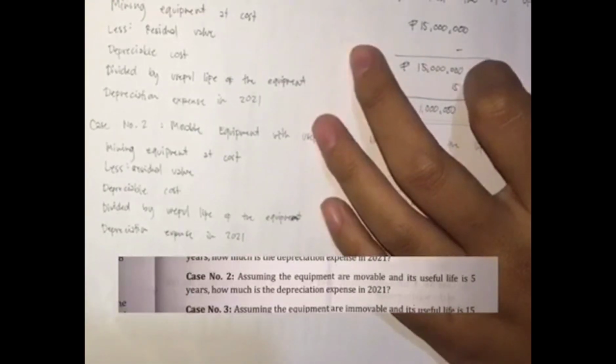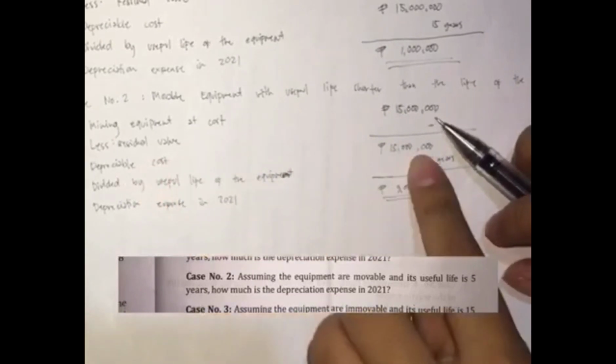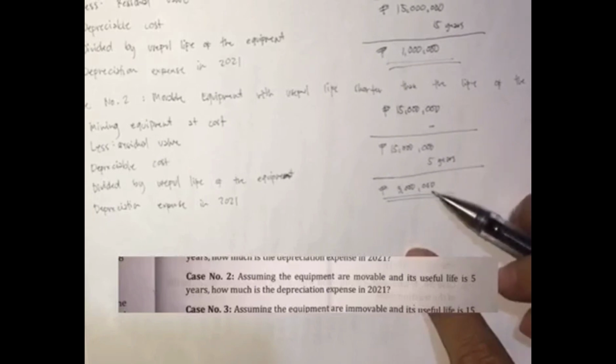Ang case number 2. Assuming the equipment are movable and its useful life is 5 years, how much is the depreciation expense in 2021? So, movable equipment with useful life shorter than the life of the wasting asset. Mao ra gihapon siya sa case 1. Ang nakalahi ra is 5 years siya. So, mining equipment at cost 15 million, then zero residual value, so ang depreciable cost is 15 million gihapon. So, i-divide nimo sa useful life of the equipment nga 5 years. So, 15 million divided by 5 is 3 million. So, mao na ang depreciation expense in 2021, 3 million pesos.